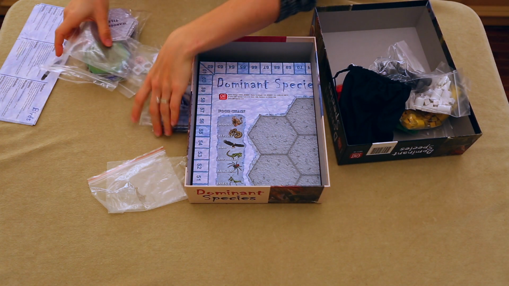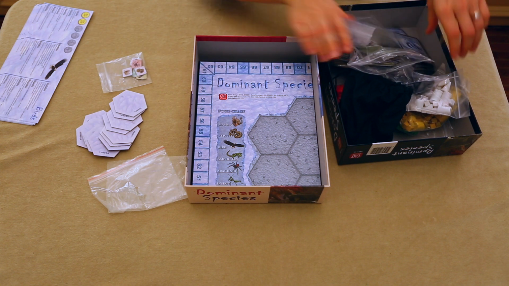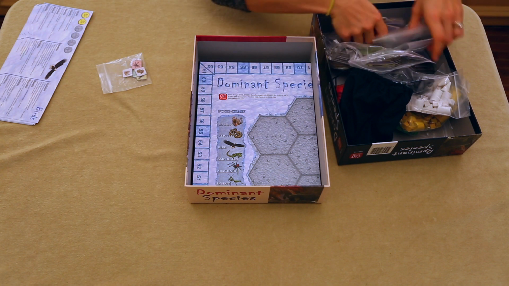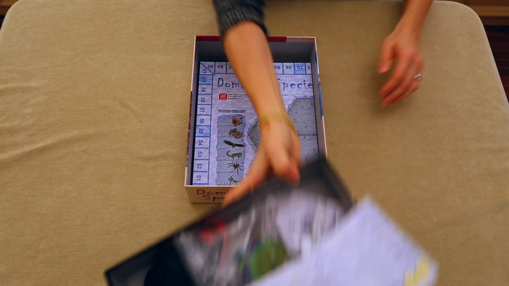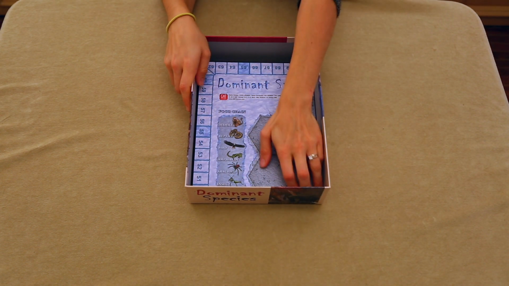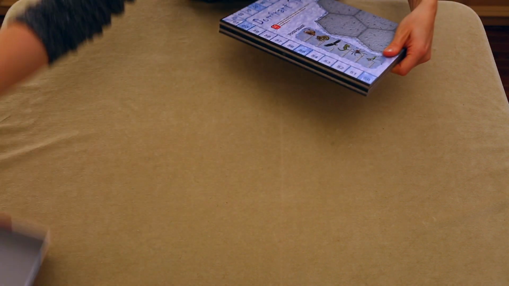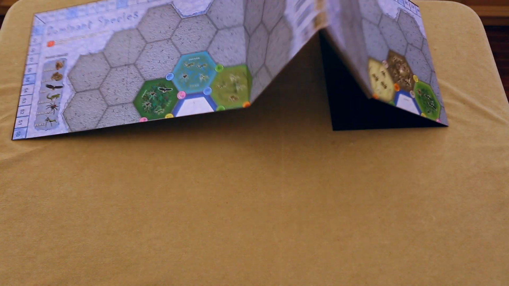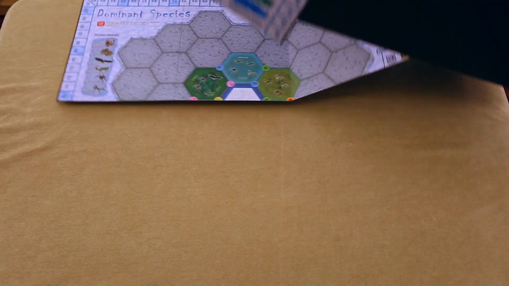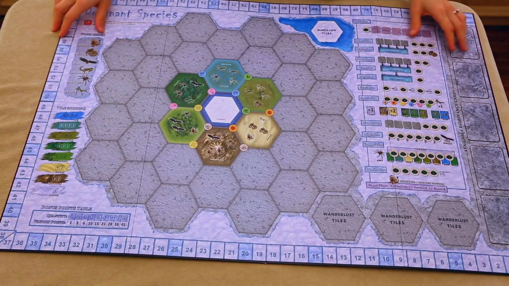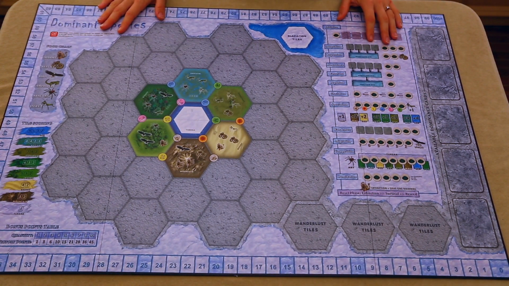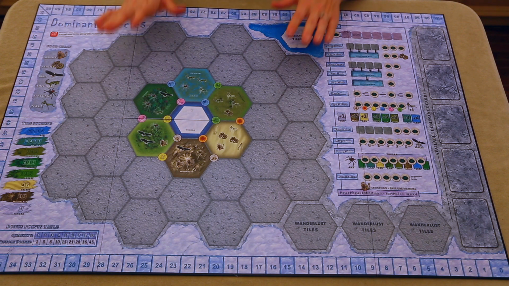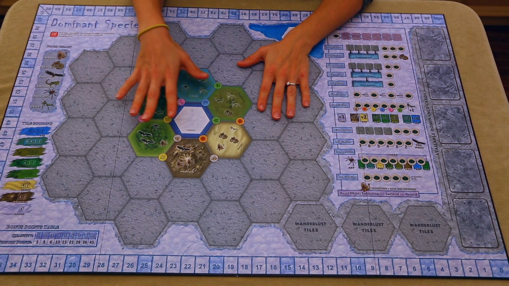All right, dun dun dun, the moment we've been waiting for, really. I'm going to move all this stuff into the box. And that is the board. So it's a pretty large game board. Takes up a good chunk of our table anyways, but that's kind of handy when you've got a potential 6-player game.